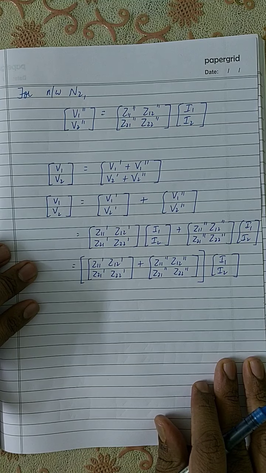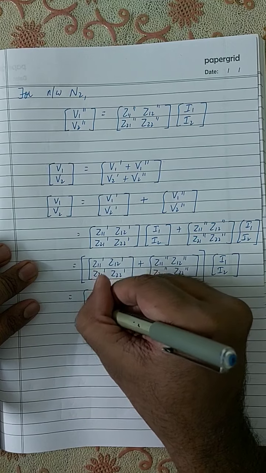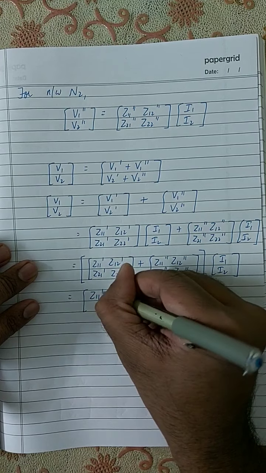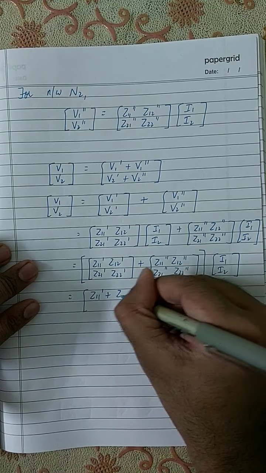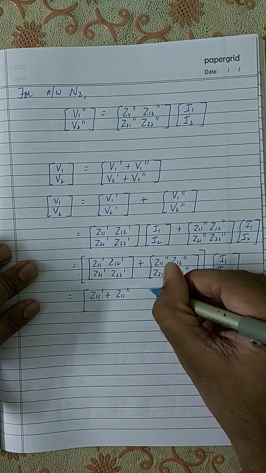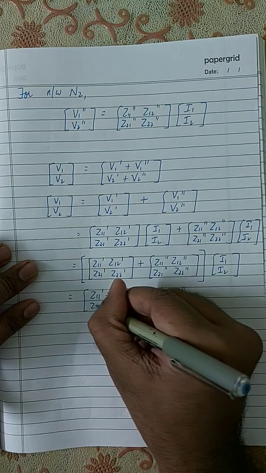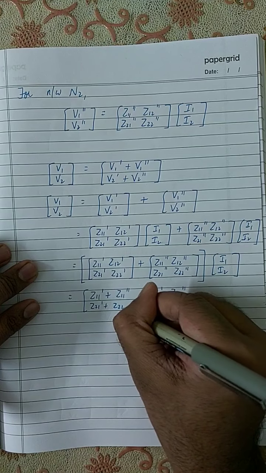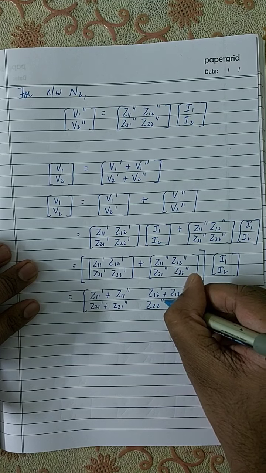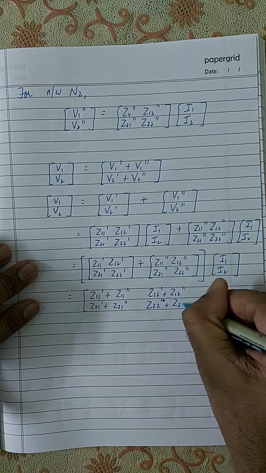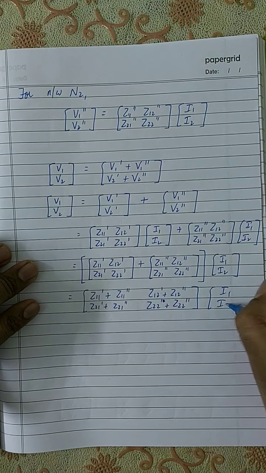Now I can combine these two into a single matrix. Each element is added with its corresponding element: the first is Z11 dash plus Z11 double dash, the second is Z12 dash plus Z12 double dash, the third is Z21 dash plus Z21 double dash, and the fourth is Z22 dash plus Z22 double dash, into I1, I2.